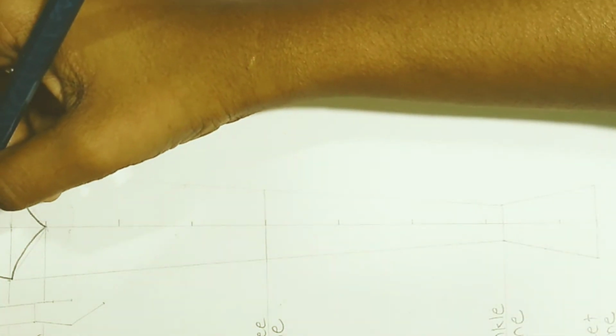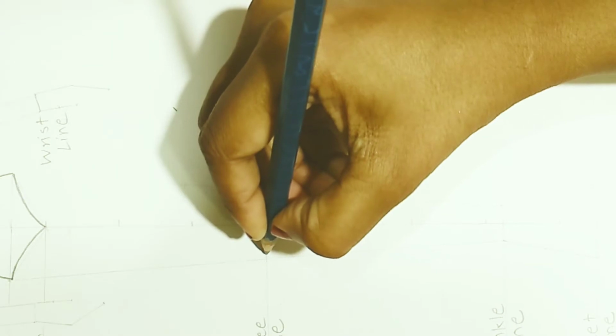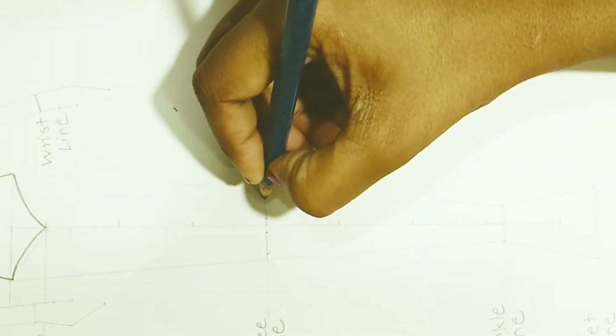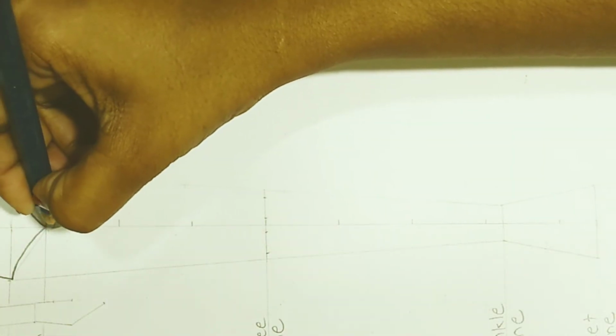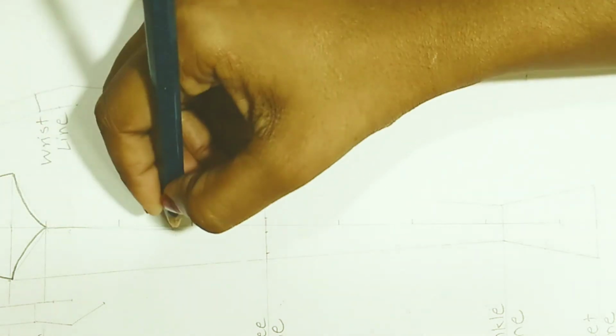You will observe how I draw all the shapes. When I draw the legs from hip to knee line, a very slight curved line will be used.